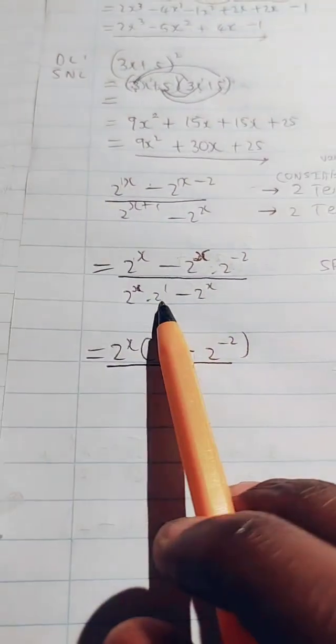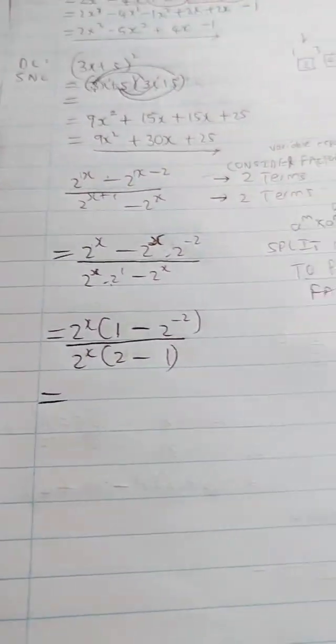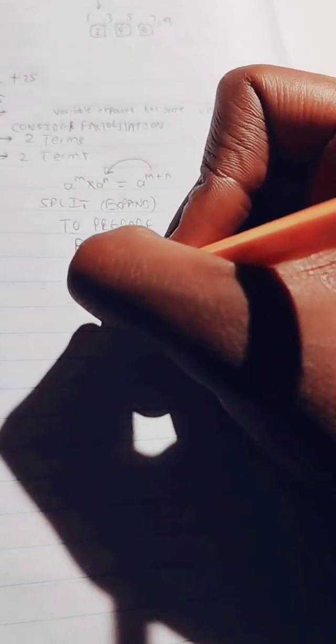Over, let's look at the denominator. Do we have a common factor here? Yes, we do. What is it? It's 2 to the power x again. What are we left with on the left? 2. What are we left with on the right? Negative 1. We close the bracket. Then we say equal. Now, after factorizing highest common factor, as we could see, the base with the variable exponent was common.